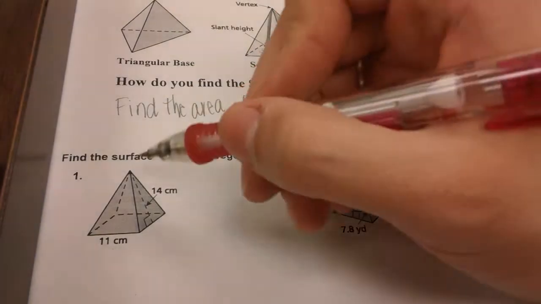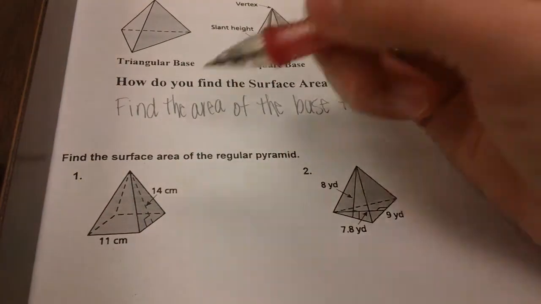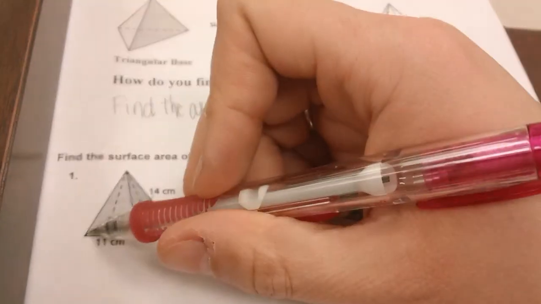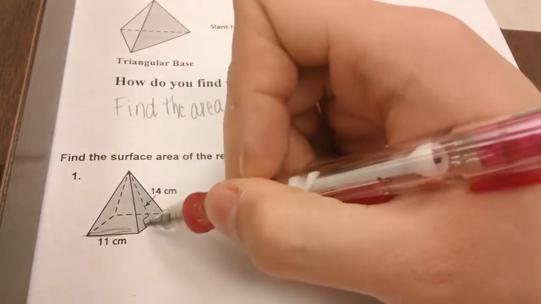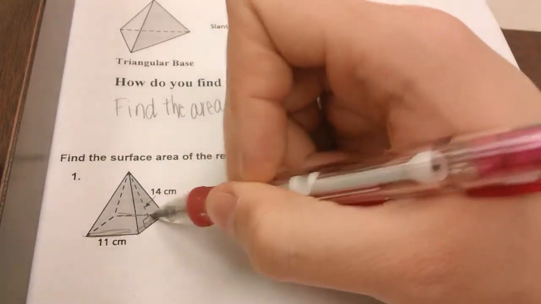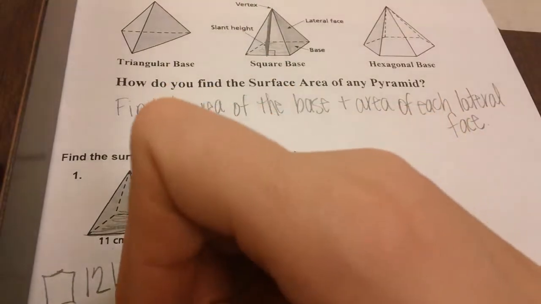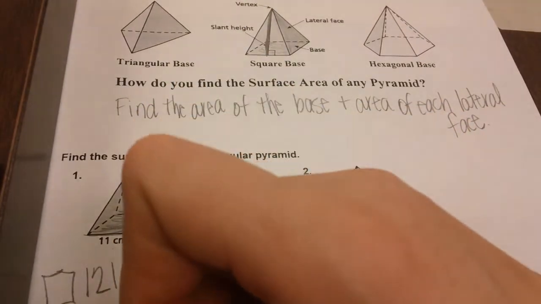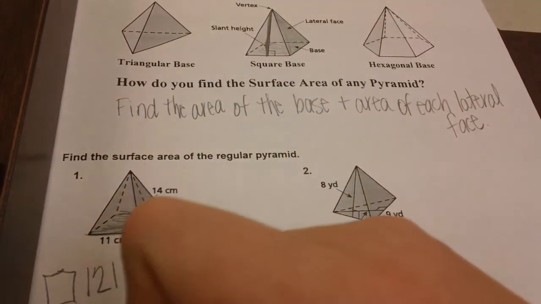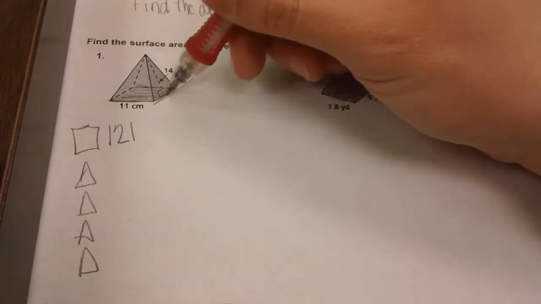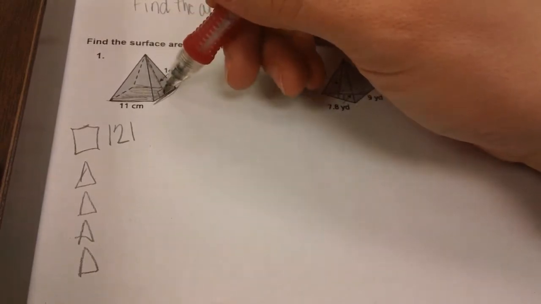So on this first one, this is a square because they only give us one measurement here. So the area of this base is 11 times 11, which would be 121. And then I have 4 triangles. And my 4 triangles have a base of 11 and a slant height of 14.